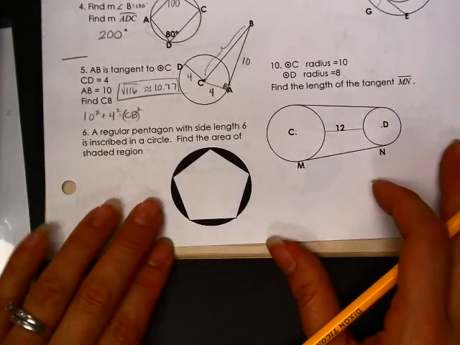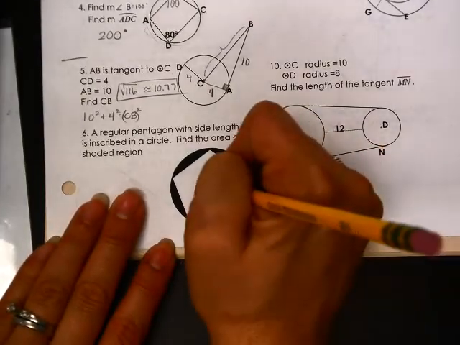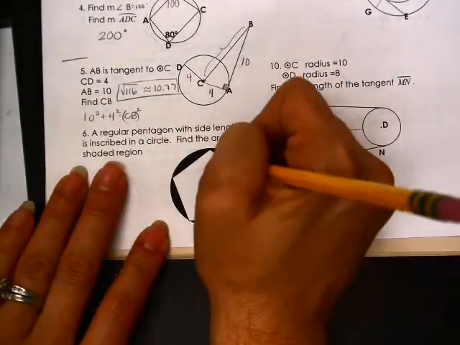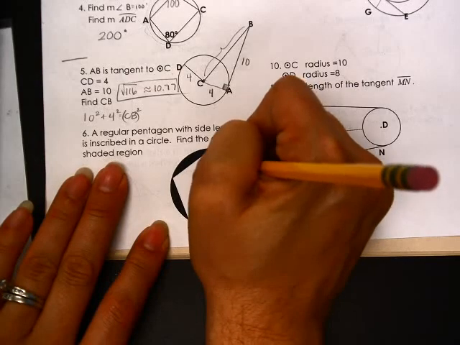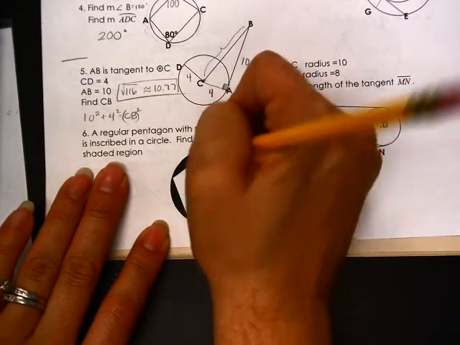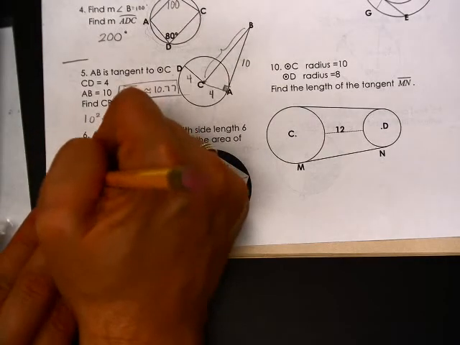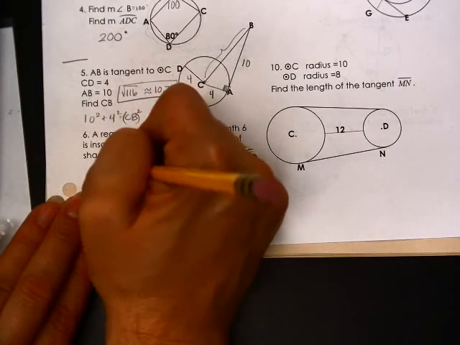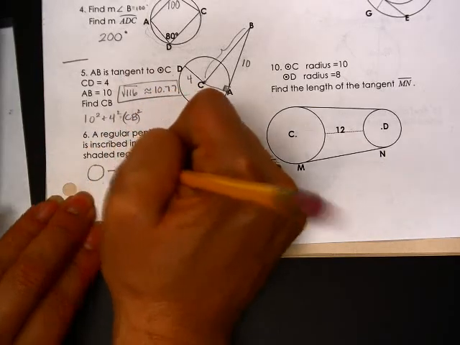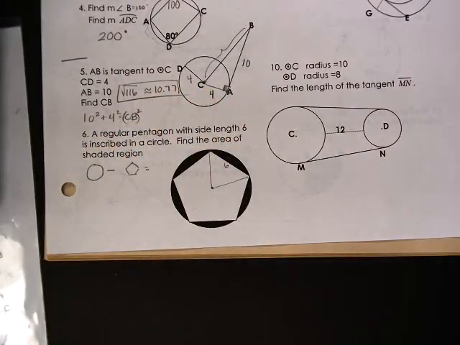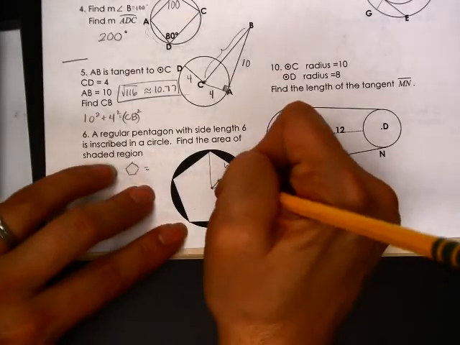All right, here we're finding the shaded region. So first of all, it says we have a side length of 6. And one thing we need to do is figure out what the area of the pentagon is, because ultimately we're going to take the area of the circle and minus the pentagon from it. And that'll give us our answer, which means we need to know some degrees here.